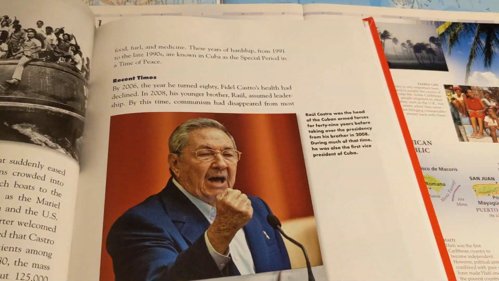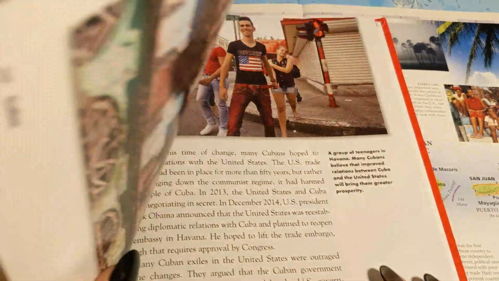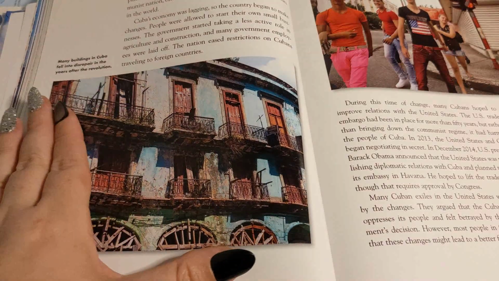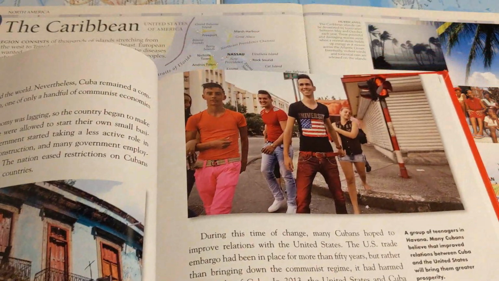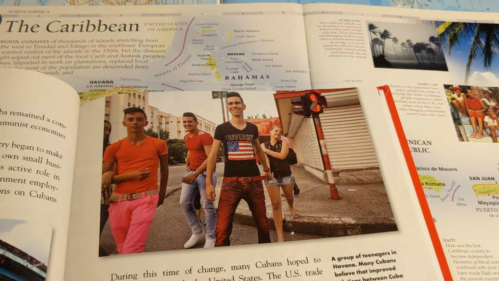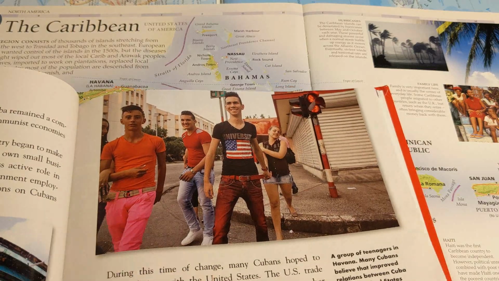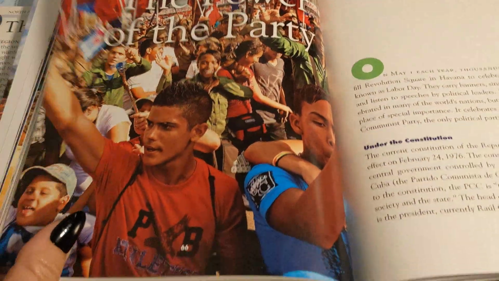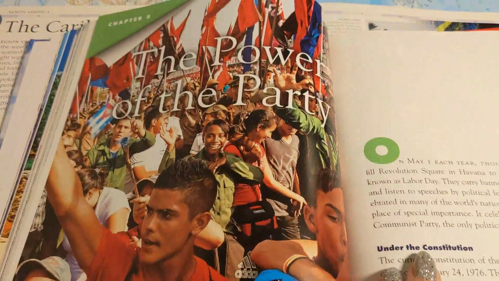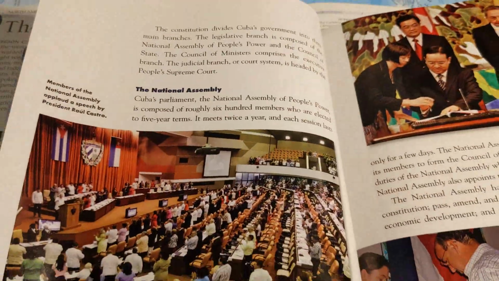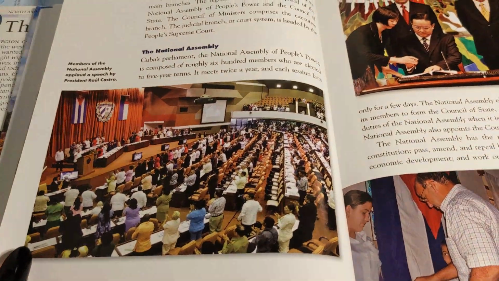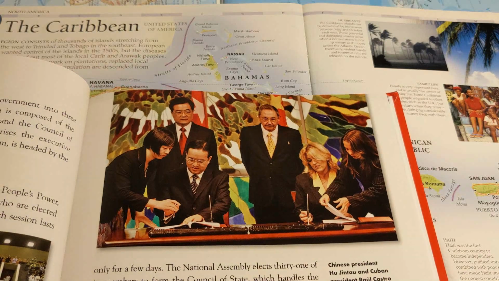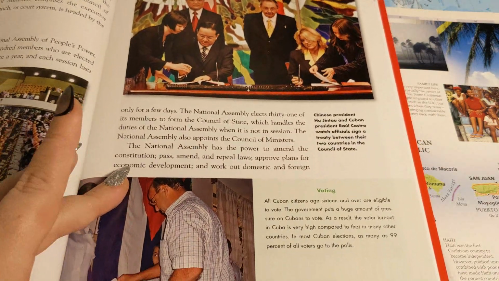And here's Raul Castro. Some buildings, little derelicts. And wow, look at this picture. Looks like they're in like a Broadway show or something. Looks like they're about to burst out into song. Awesome. A Labor Day parade happening here. Lots of fun. The National Assembly. And the Chinese president at the time signing something with the country.